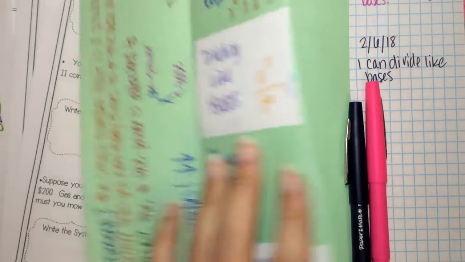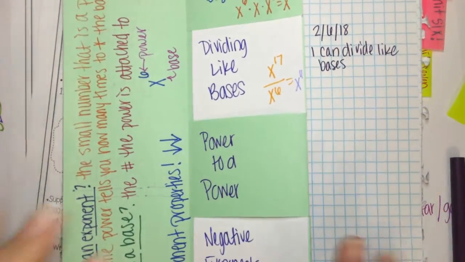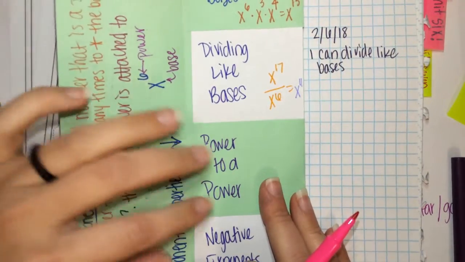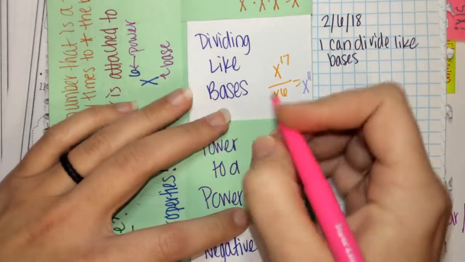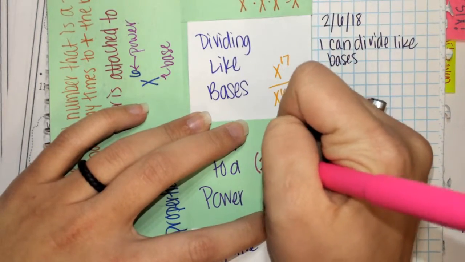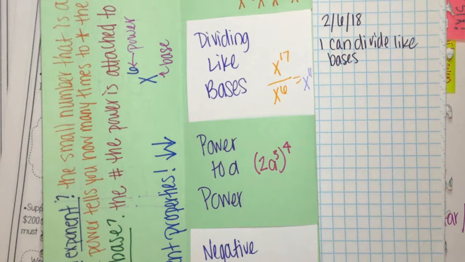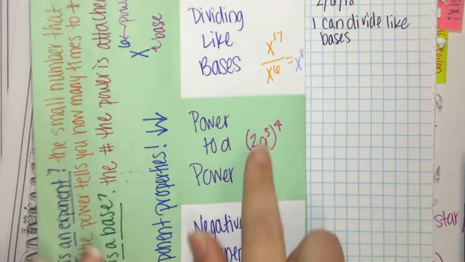Thank you. Alright, so power to a power are the problems that have the parentheses with the exponent on the outside. So it's similar to multiplying like bases, but it looks like these. 2a cubed to the 4th power. So with power to a power, you raise everything inside that parentheses to the exponent.